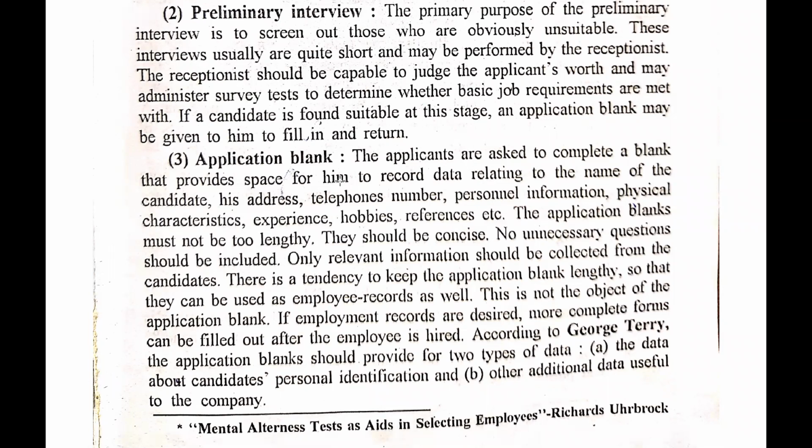So let's see the application blank. The applicants are asked to complete a blank that provides space for them to record data relating to the name of the candidate, his address, telephone number, personal information, physical characteristics, experience, hobbies, references, etc. The application blanks must not be too lengthy. They should be concise. Unnecessary questions should not be included. Only relevant information should be collected from the candidates.